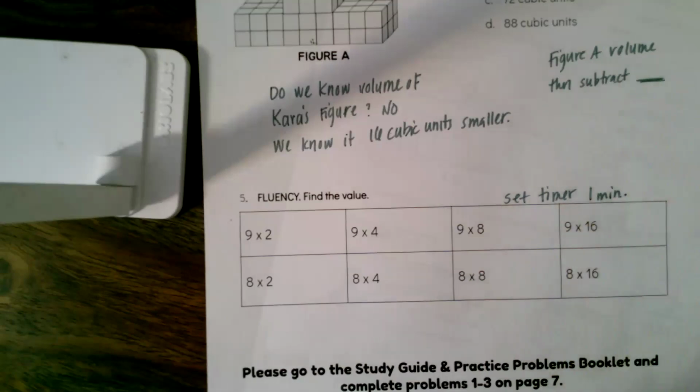After you solve that, set a timer for 1 minute and see how much you can get done.